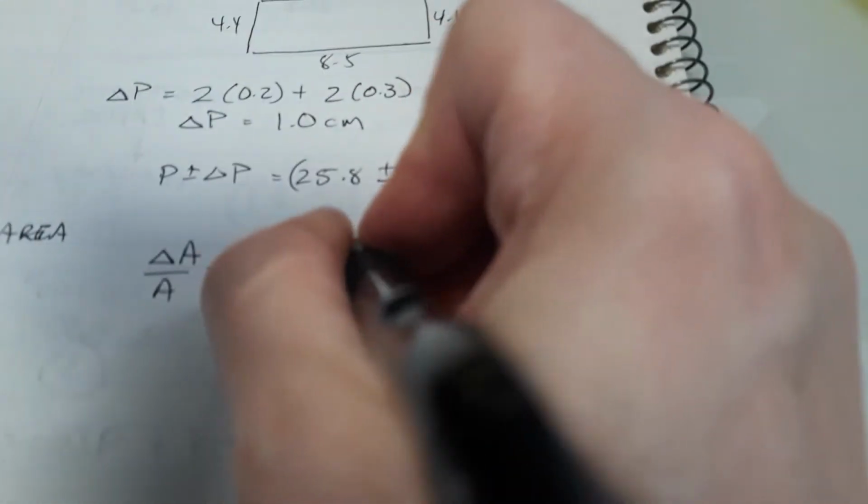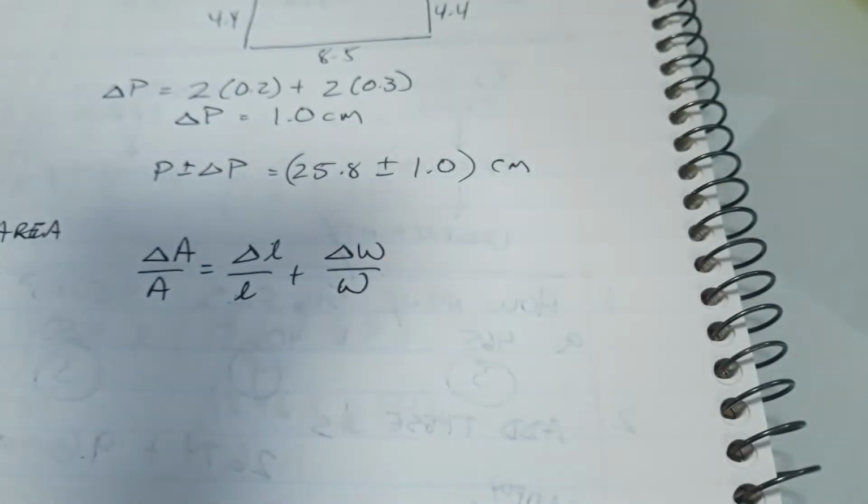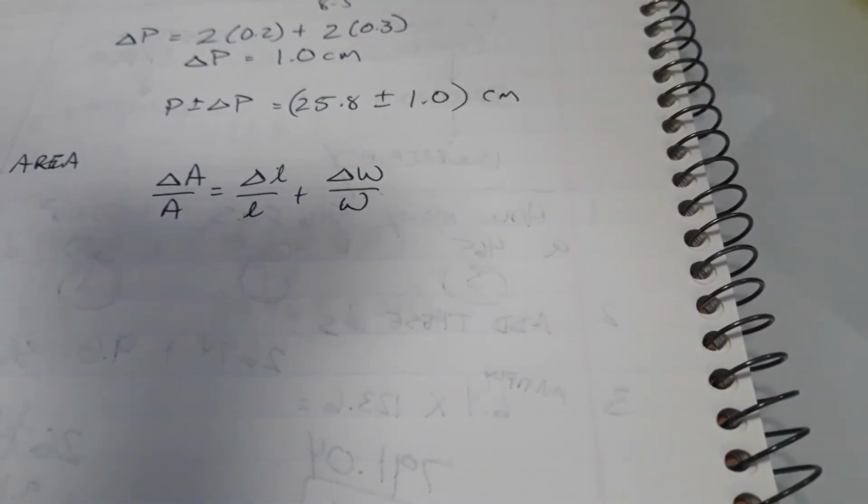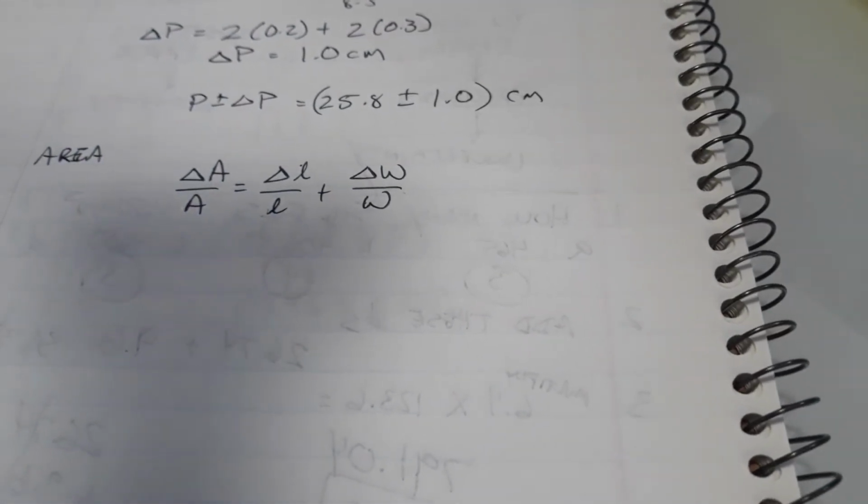So in this case, what I would say is that delta A over A would be equal to delta L over L plus delta W over W. Okay, that's our equation. That's the formula. And the reason why is because the formula for this is length times width, right? So that's multiplication. That means that the rule is that I don't add the absolute uncertainties. What I add is the fractional uncertainties.